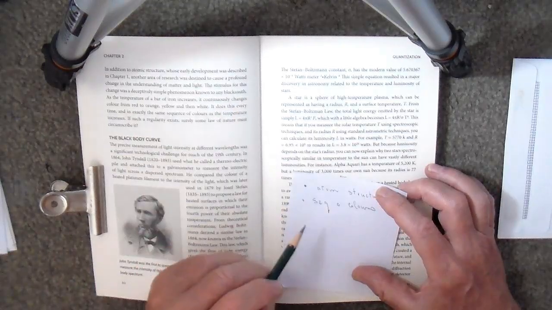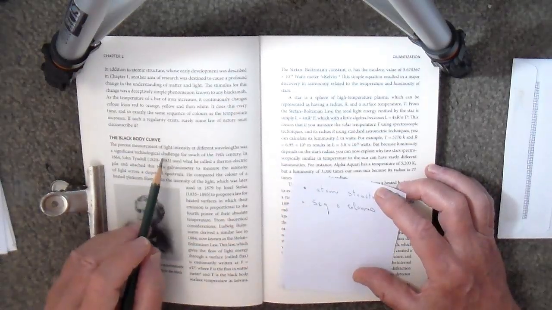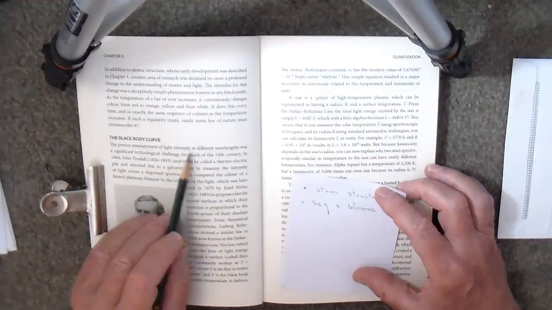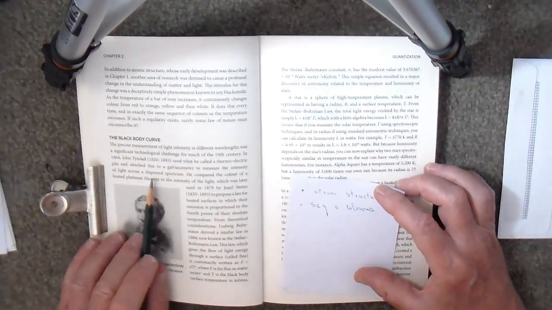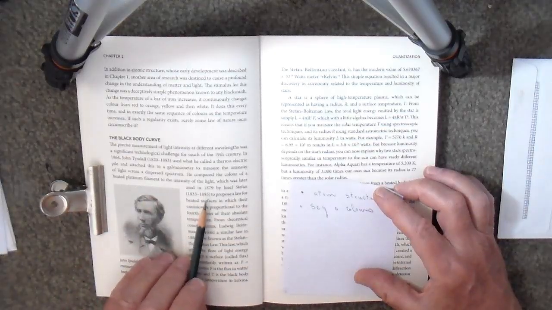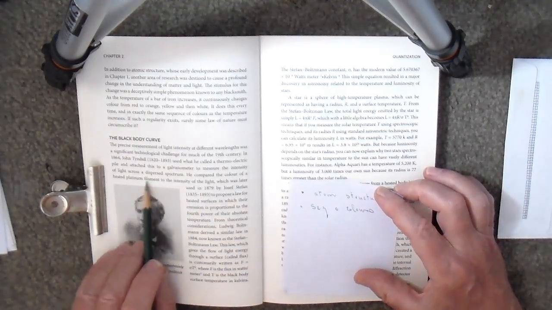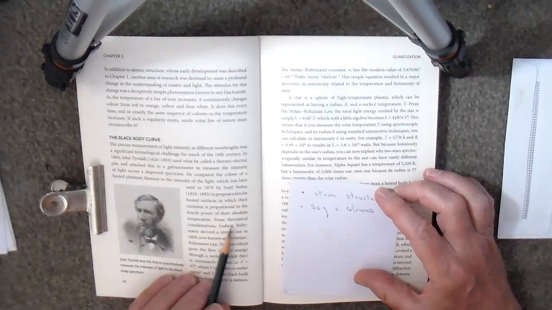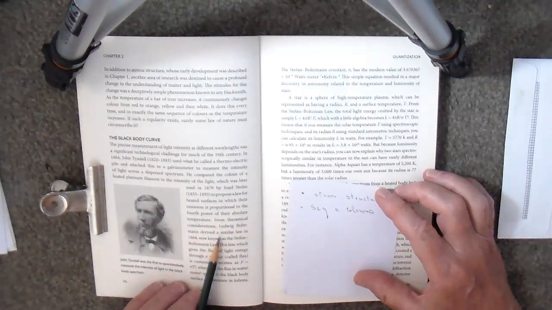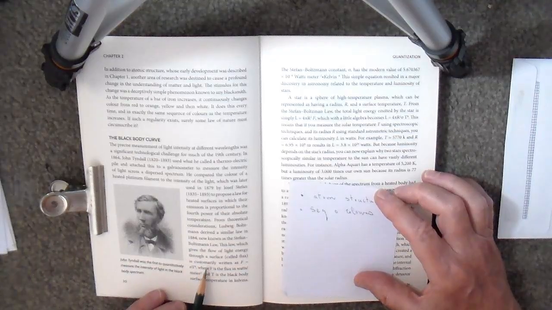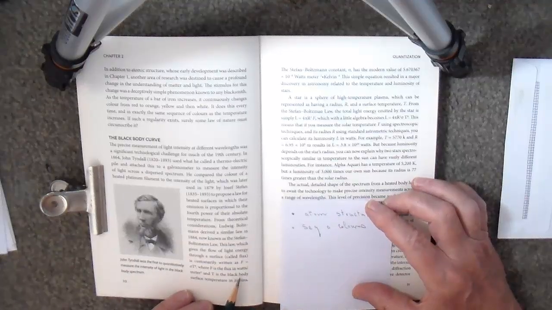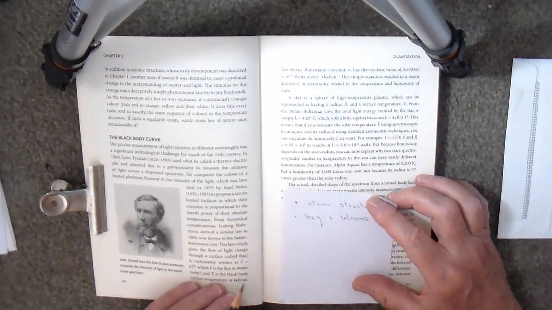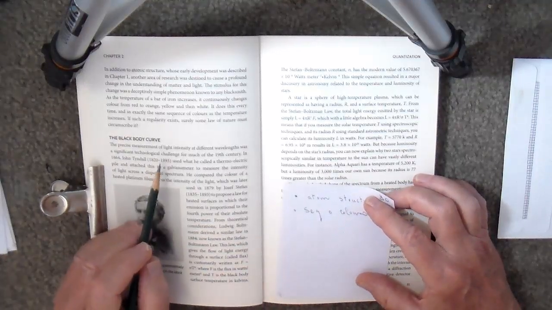Yes, blacksmith. So that's a warm body, black body curve, different wavelengths, galvanometer, dispersed spectrum, heated platinum filament, fourth power of absolute temperature, Stefan Boltzmann law, light energy through a surface flux. Okay, what is this about? Let's try again.